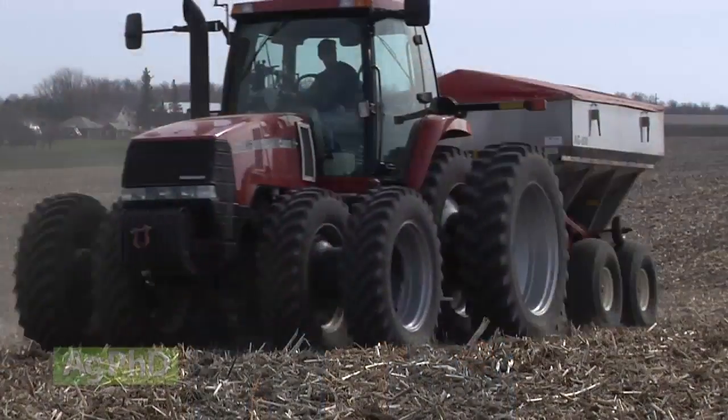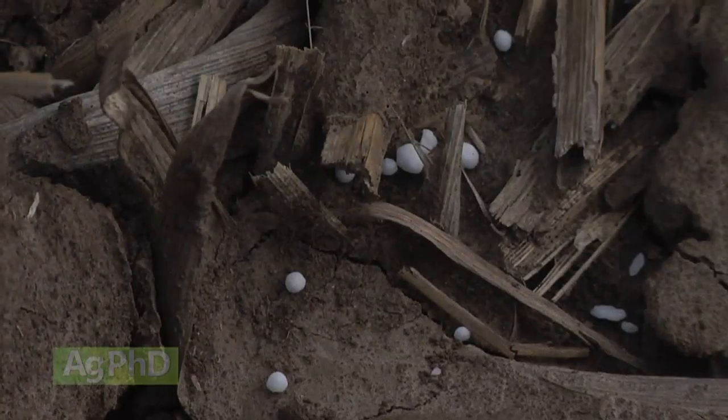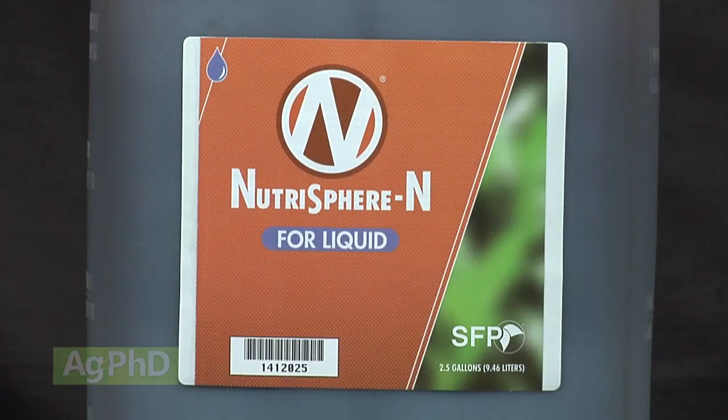You know, there's so many things going into next year that we have to do to improve efficiency if we want to be profitable. One of those things is making sure we get to use all of the nitrogen we put on and don't have any loss. We're going to talk about nitrogen stabilizers and how they could help your bottom line on your farm.